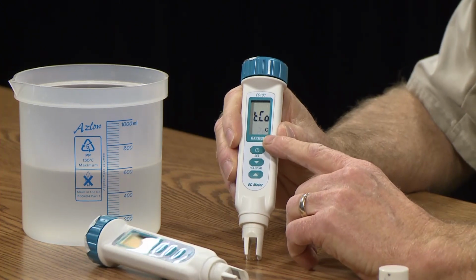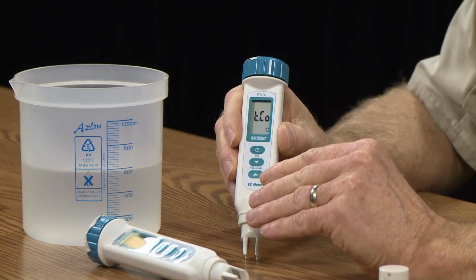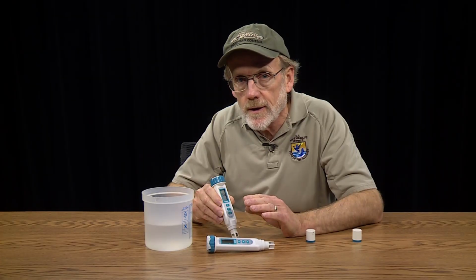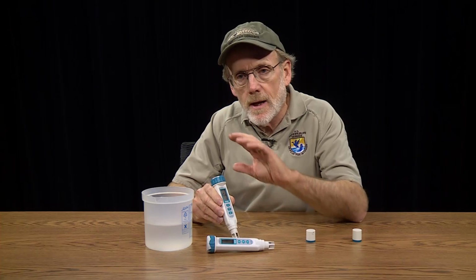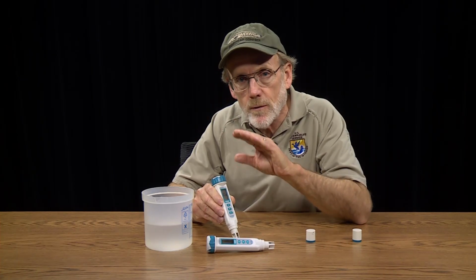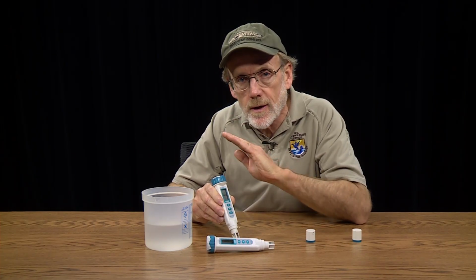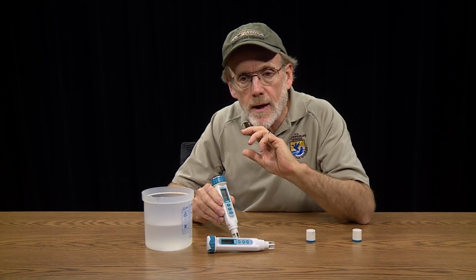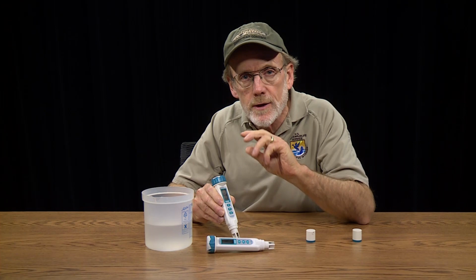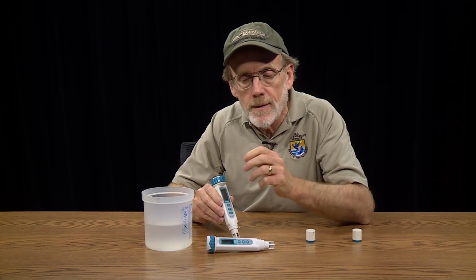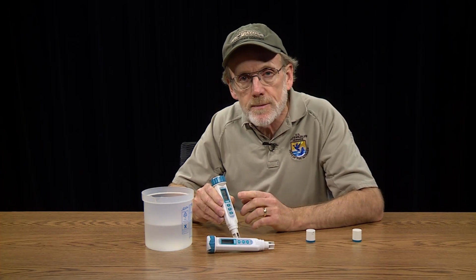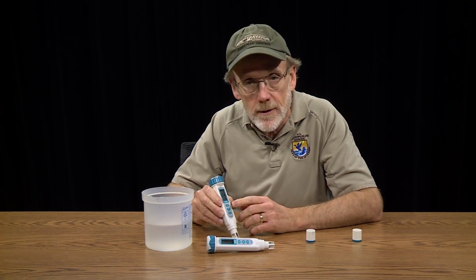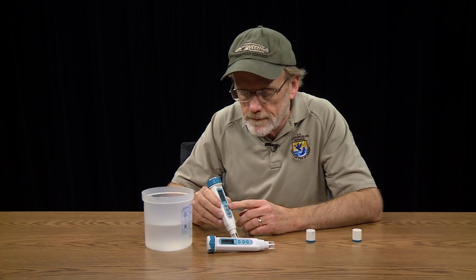So what this does is it takes an initial conductivity reading, it measures the water conductivity, the water temperature, and says what's the difference between the actual water temperature and the specific temperature you set, and for every degree difference, adjust the reading by 2%. So this is a specific conductivity meter. It's reading specific conductivity.